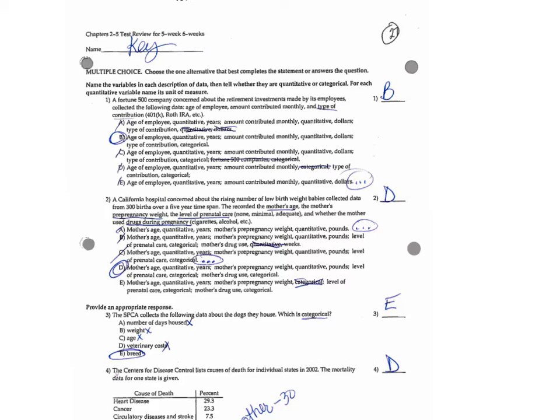Okay, so this is the chapter 2 through 5 review. And so this first problem, the goal of it is to see if you know the difference between the quantitative and categorical. Okay, so they give you these things. Age, since age would be a numerical amount, it's going to be quantitative. Okay, so all of your answer choices have that. Amount contributed monthly, that would be a money amount, so that will also be quantitative.